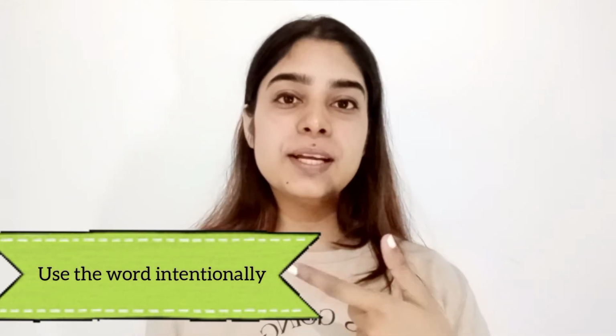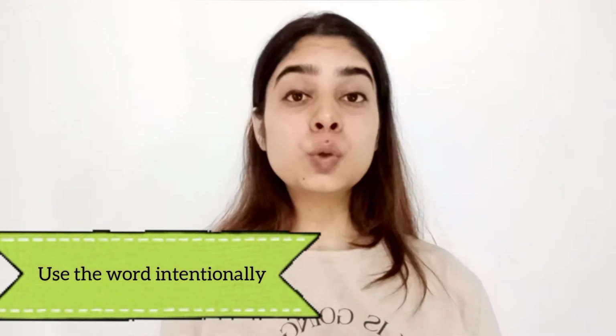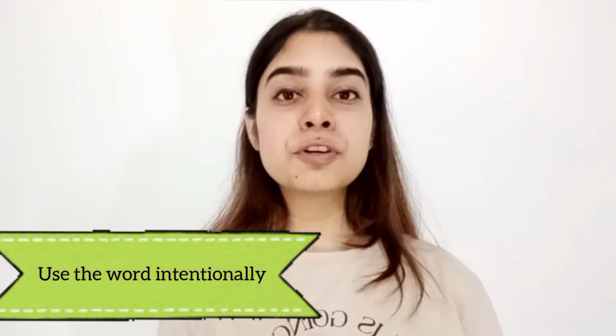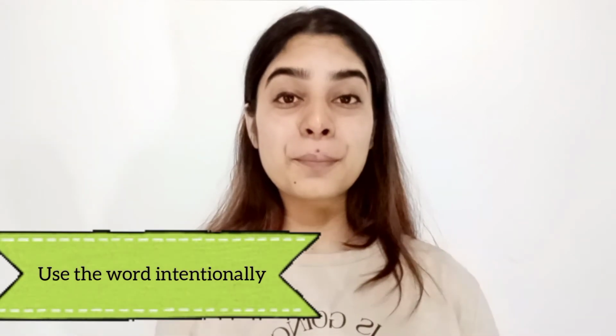As you read it, it says to use the word intentionally, or I could say use the word forcefully, on purpose. What do I mean by that? For example, now you have written the example, you know the meaning, you know the context, you know how to say it, you have read so many examples written by others, which are obviously right, and you have also written your own example, you have got it checked that you have used it right.